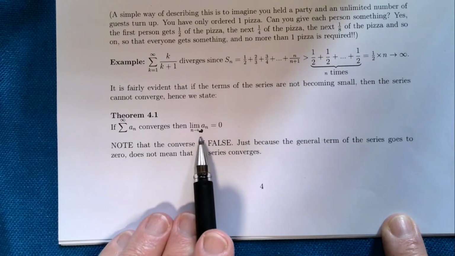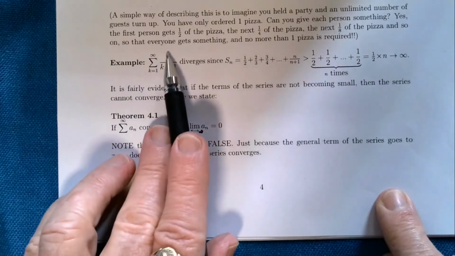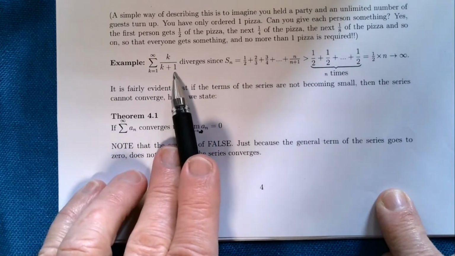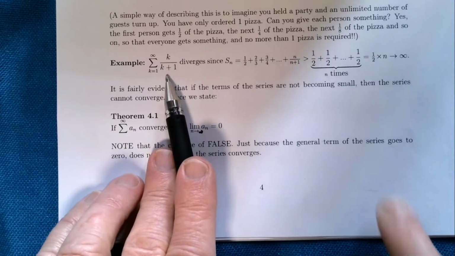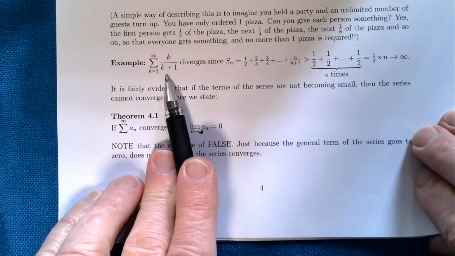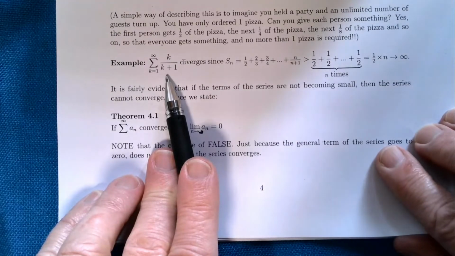So when you're looking at an infinite series, the first thing I look at is the general term. If that's not going to 0, then I'm finished. The series must diverge. It cannot converge unless the general term is going to 0. That's a fundamental fact. But be careful, as I said, the converse is false, as we'll see.